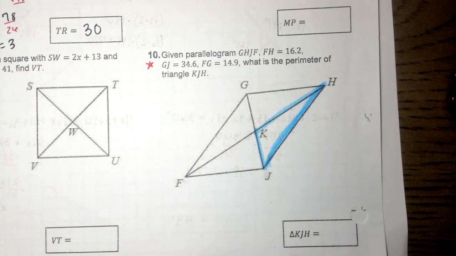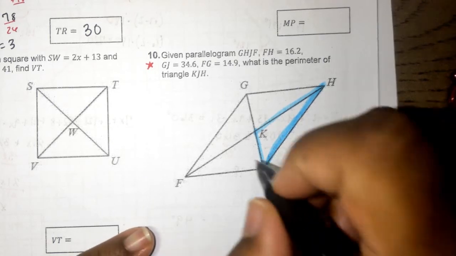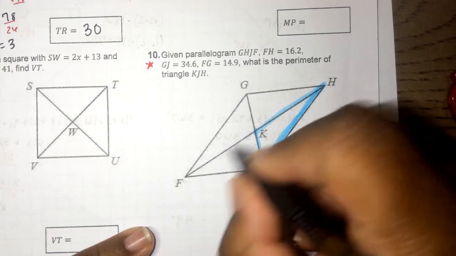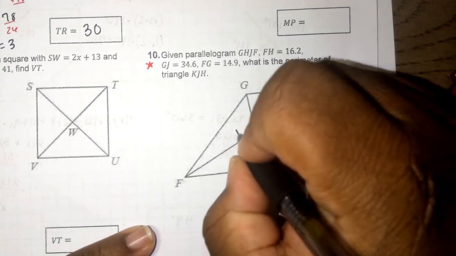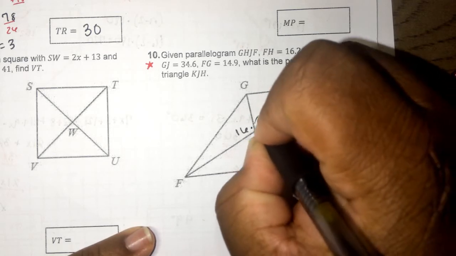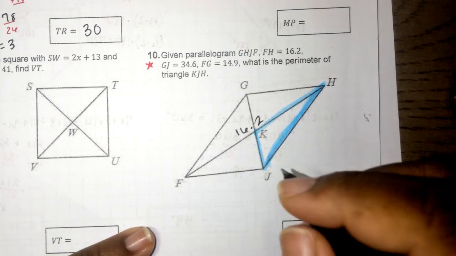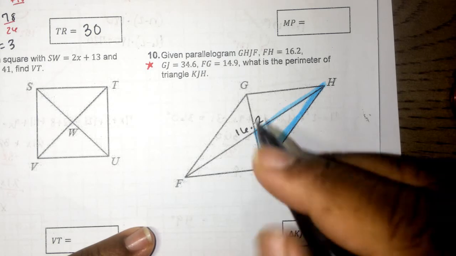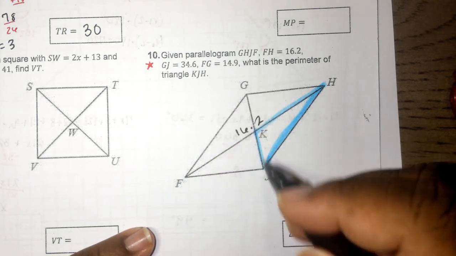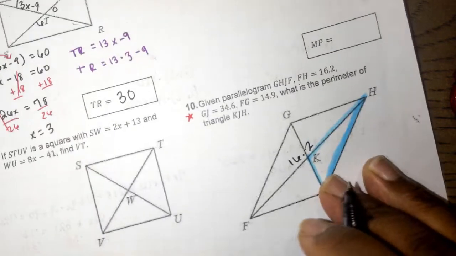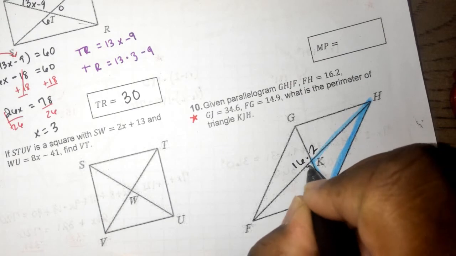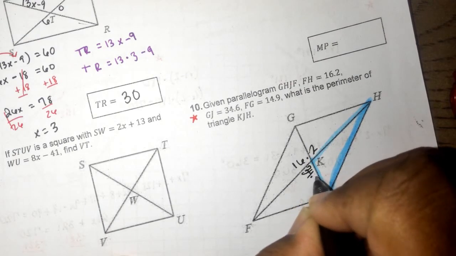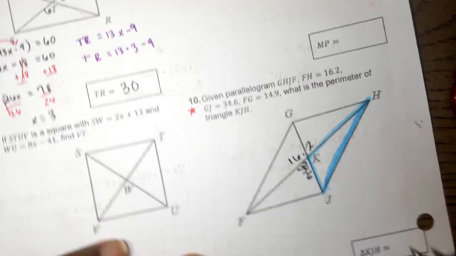To do that, you need to use the measurements that they gave you. FH is this full diagonal right here. That's 16.2. Then GJ is this other diagonal coming this way. They tell you that's 34.6.